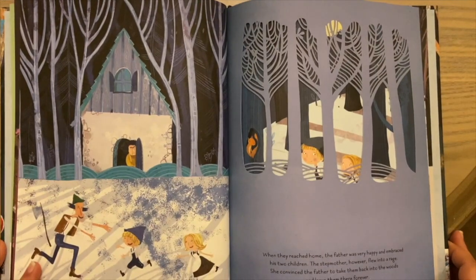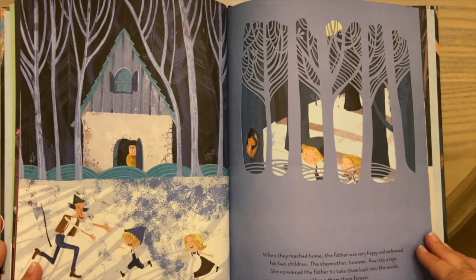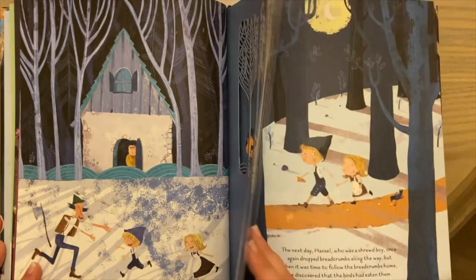When they reached home, the father was very happy and embraced his two children. The stepmother, however, flew into a rage. She convinced the father to take them back into the woods and leave them there forever. She's not very nice, is she?